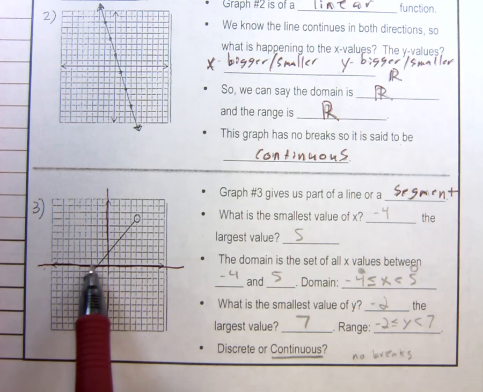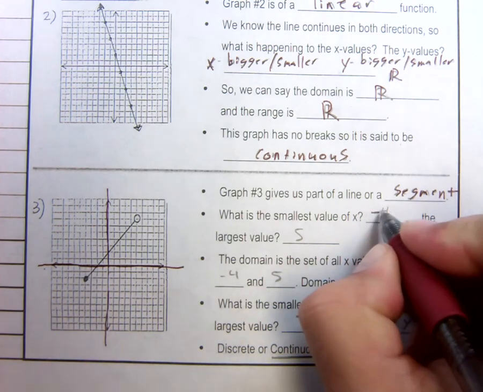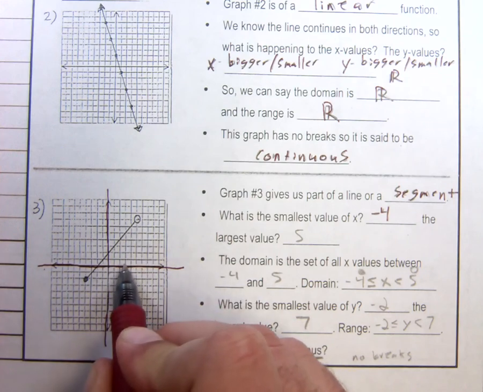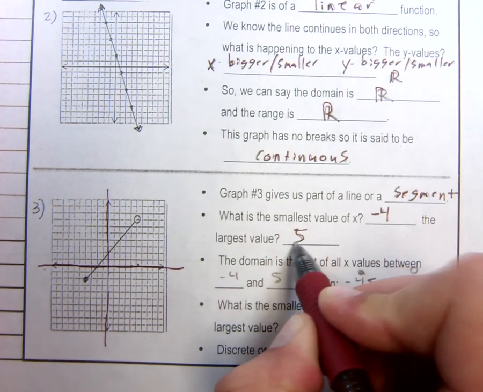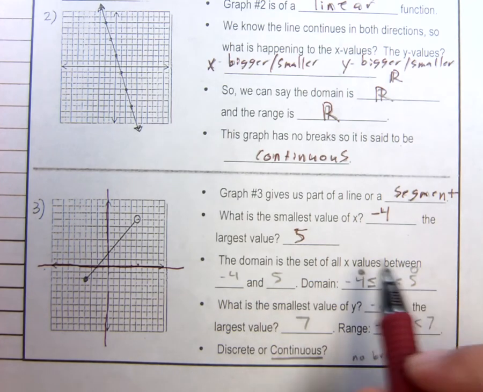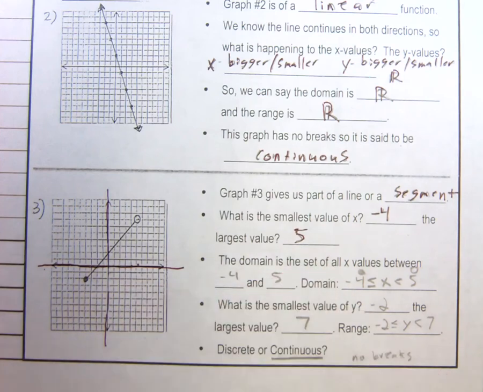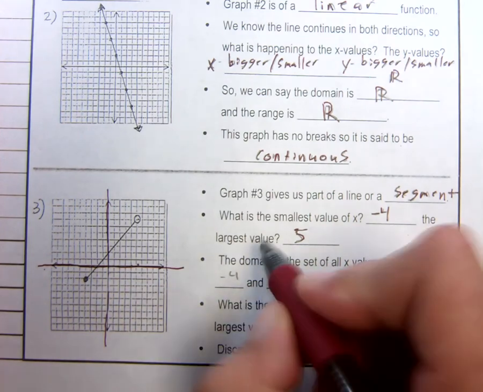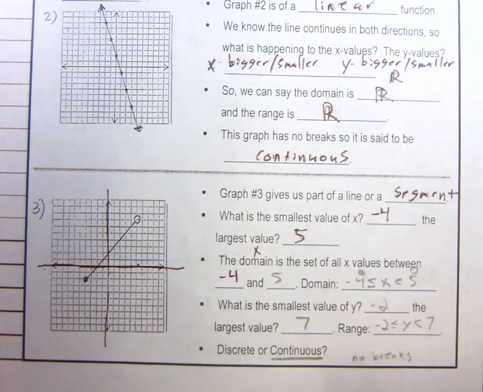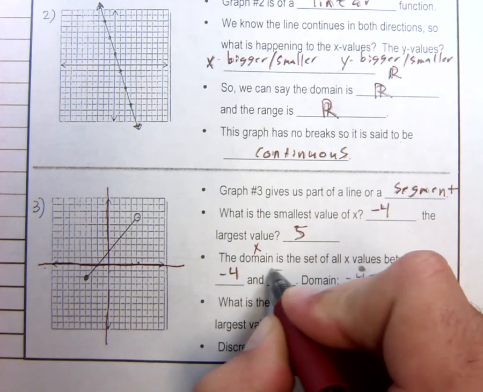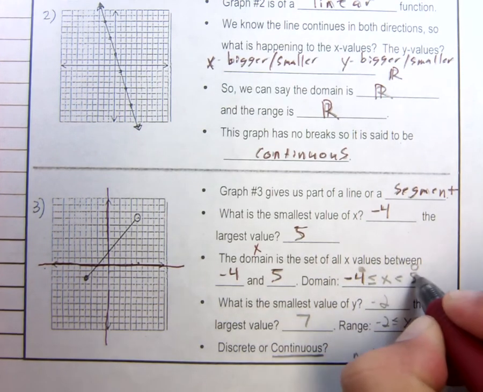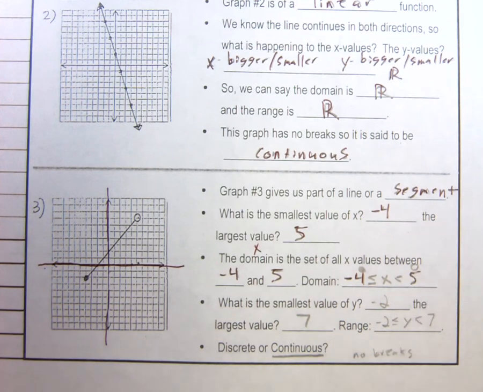Well, that's at 1, 2, 3, 4, negative 4. So the smallest value is negative 4. Largest value would be this point over here. Largest value 1, 2, 3, 4, 5. The domain is the set of all x values. So here's the line. It's a line segment. So we want to know the x values, the domain. The smallest is negative 4, which we said the smallest was negative 4. The largest is 5. Say it was 5. So the domain is going to be between negative 4 and 5.